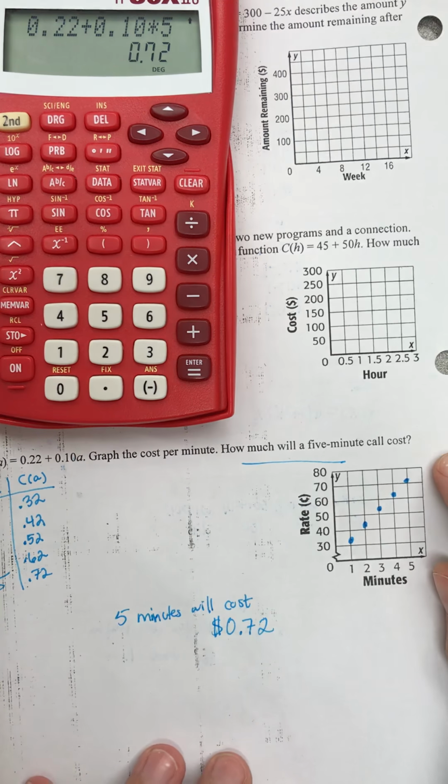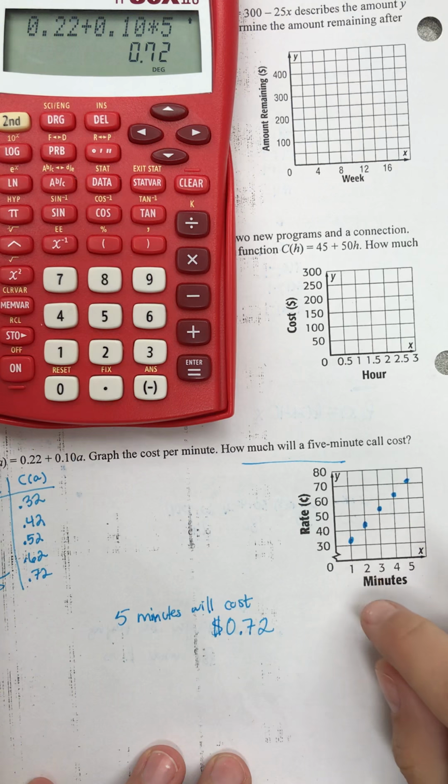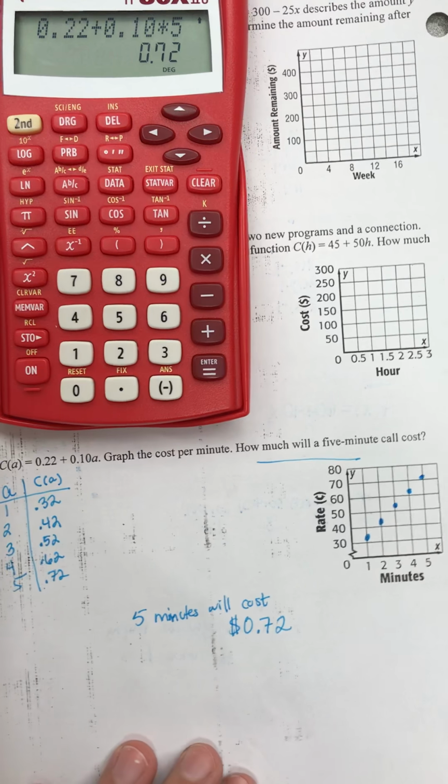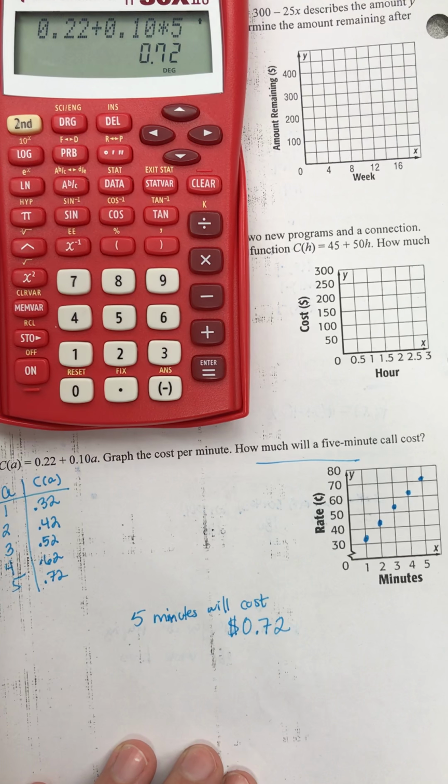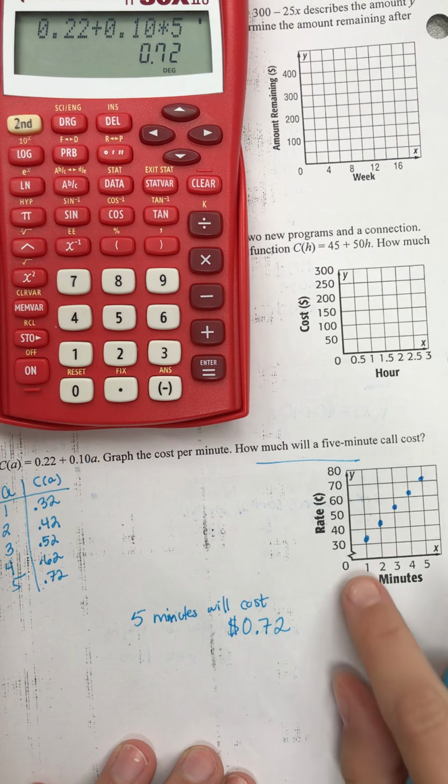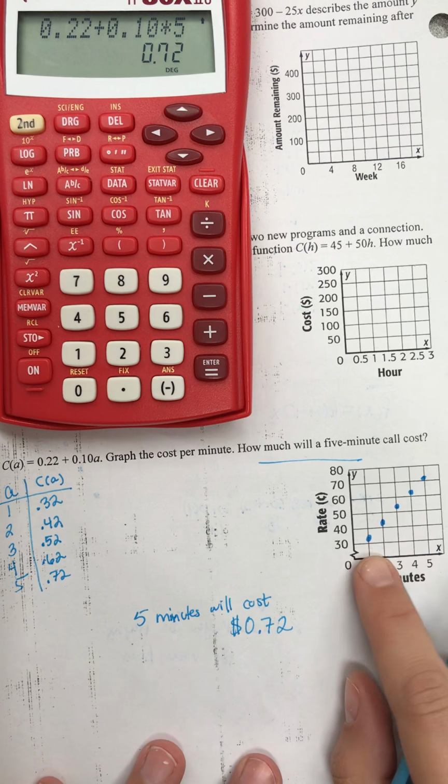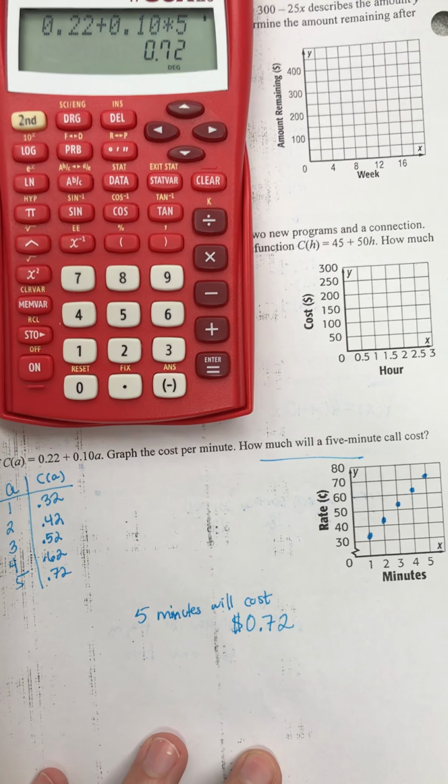Your data is going to be discrete because, once again, you're not paying for a partial of a minute. You have to pay for whole minutes. So if you talk for like 1 minute and 10 seconds, the company is going to charge you for 2 minutes. You're not going to pay partial of a cost.